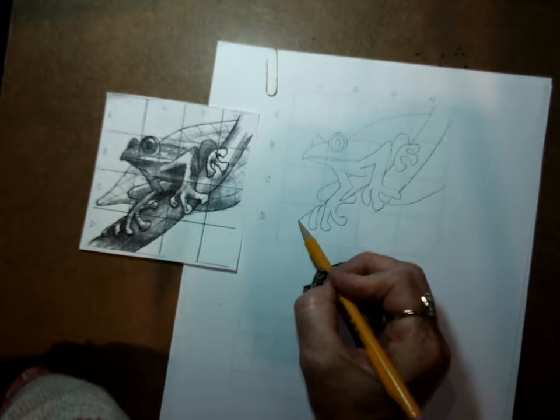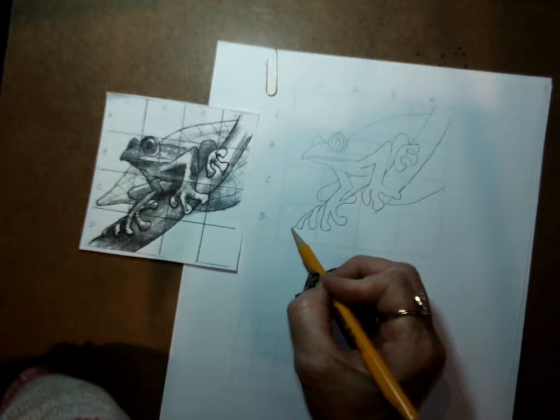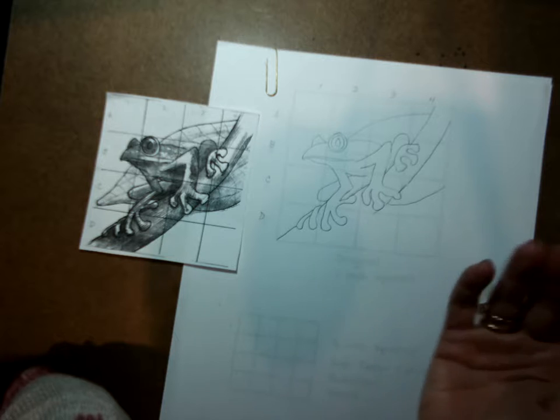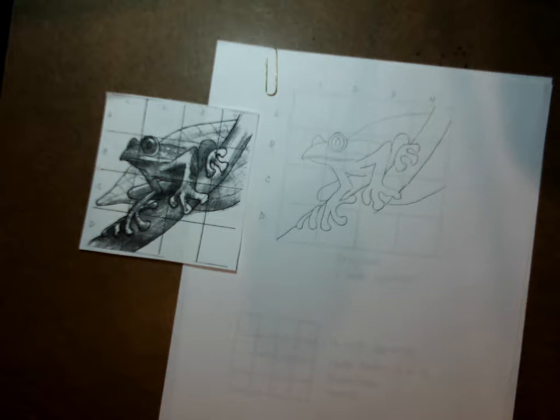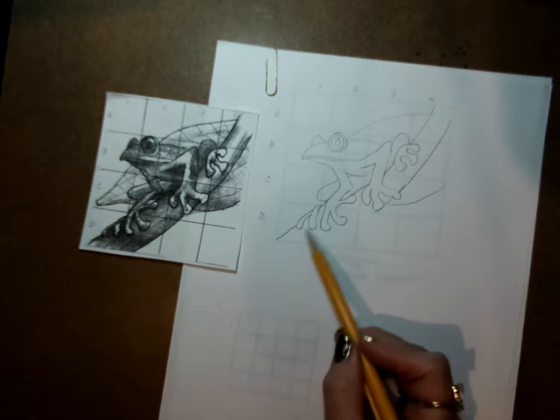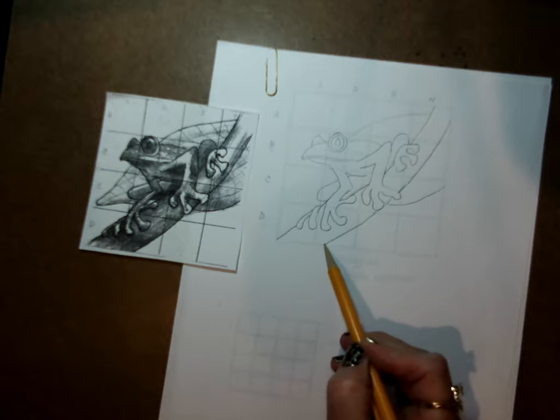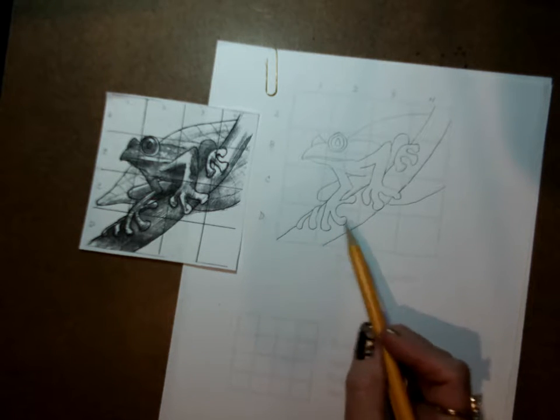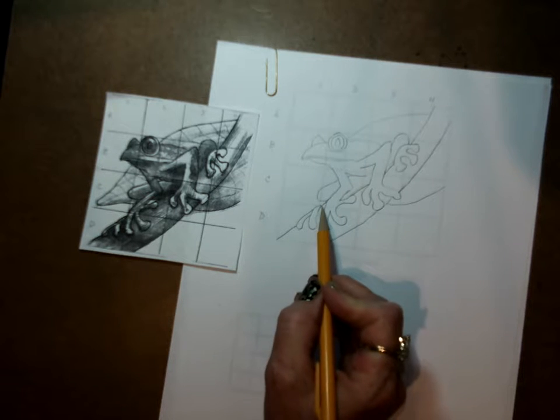One of the things that looks kind of funny on this is the back legs. He has one back foot. The back foot comes over that log, and you don't see how it's connecting to his body. You see his knee, but you don't.